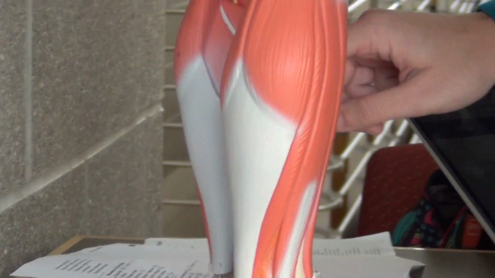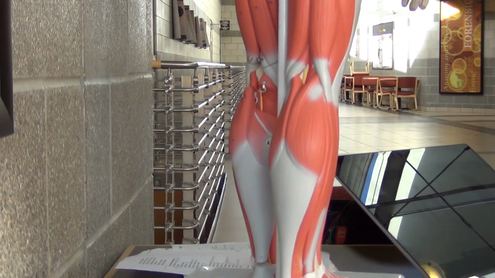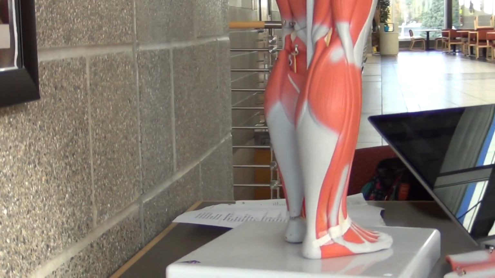So that is right here. Its origin is the superior tibia, fibula, and interosseous membrane. The insertion is the posterior calcaneus via calcaneal tendon, and its action is it plantar flexes the foot.